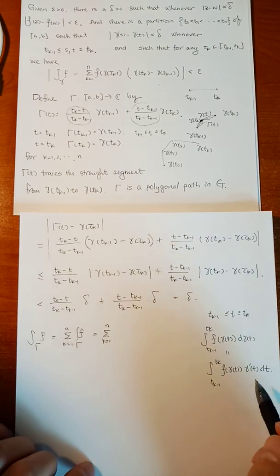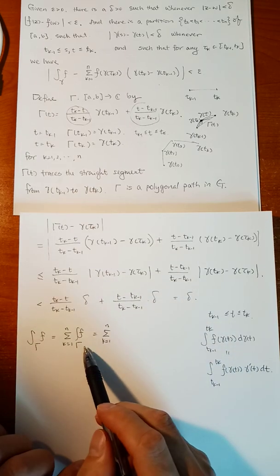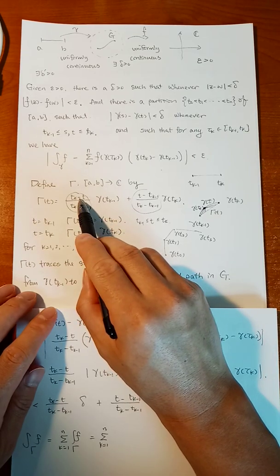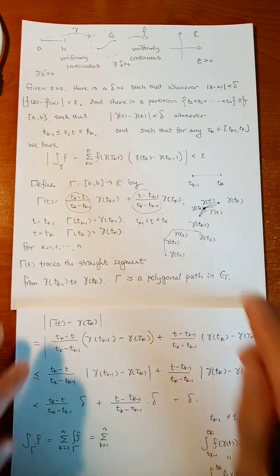What is gamma prime? You differentiate t: on this part you have a negative sign with this coefficient, and here you have a positive sign with this coefficient.